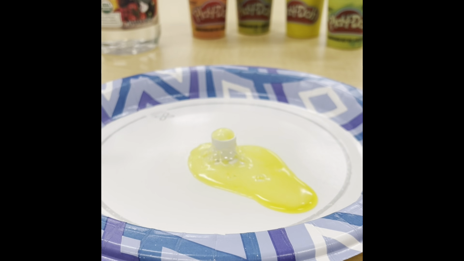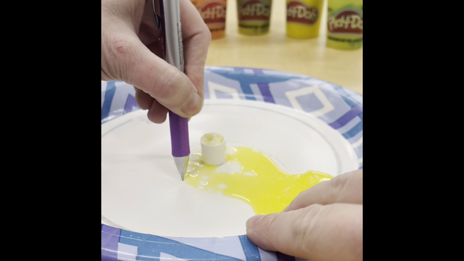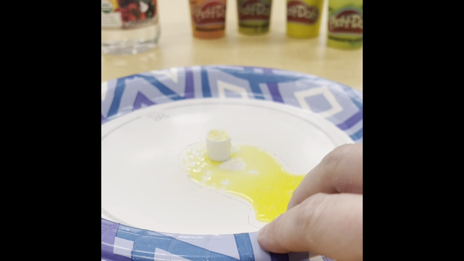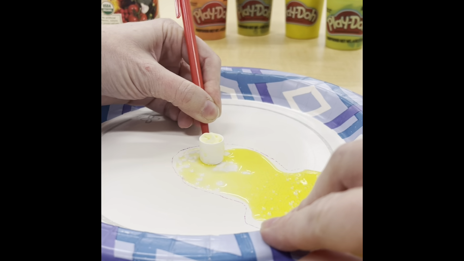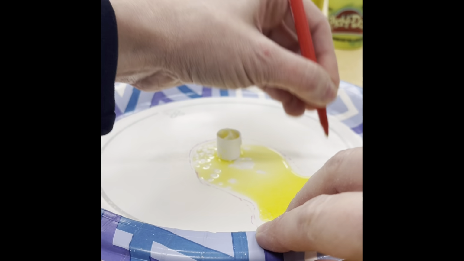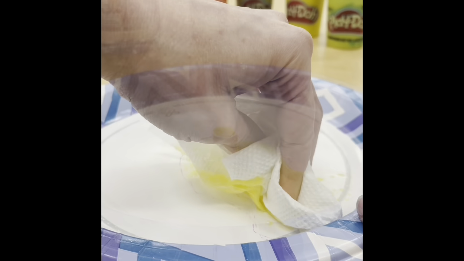And now I'll take my pen and I'm going to trace around the shape the lava flow made. I'm not sure that this pen is going to do the best, so let me take another one, go over it, different type of pen. And then I'll take a paper towel and clean up the cap and all of the vinegar that's on the plate so that we're left with the shape of our flow.